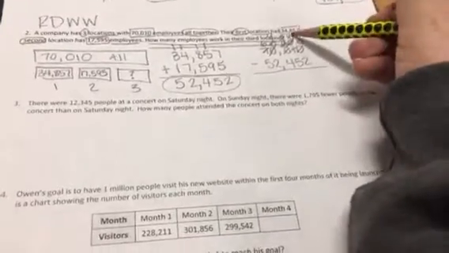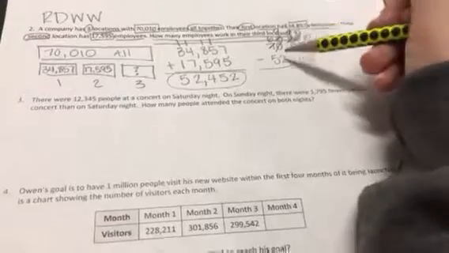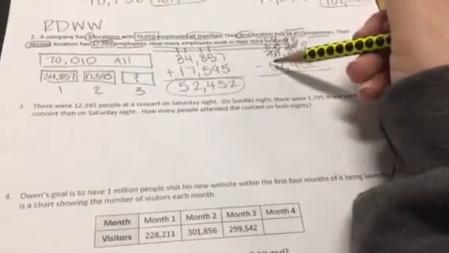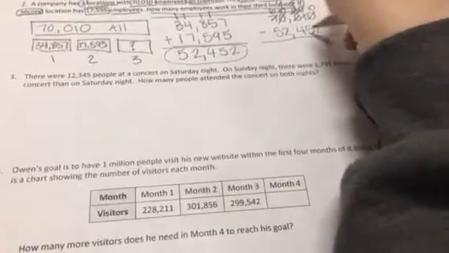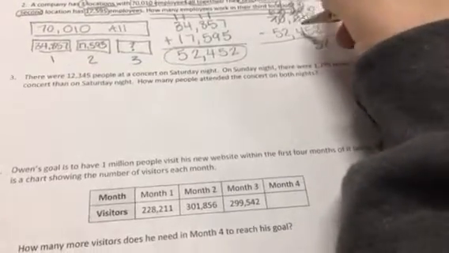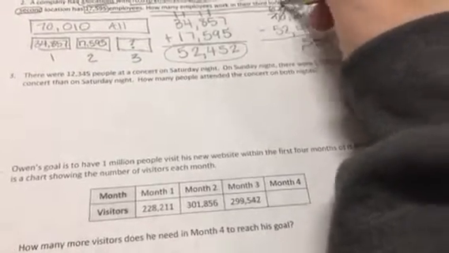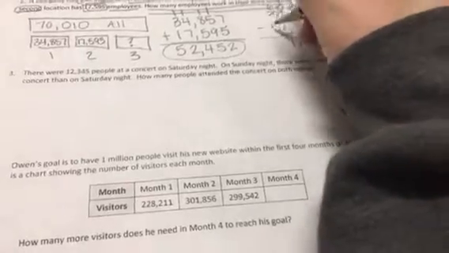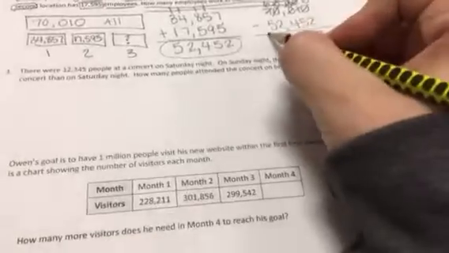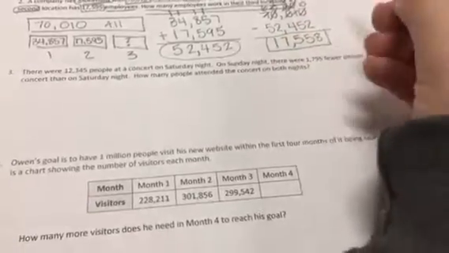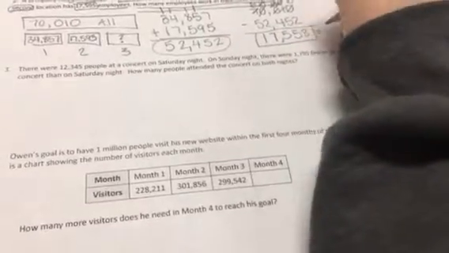I can take 5 from 10, I can take 4 from 9, I can take 2 from 9, and I can take 5 from 6. So now I'm ready to subtract. And sorry guys that my numbers are all the way up here. So 10 minus 2 is 8, 10 minus 5 is 5, 9 minus 4 is 5, 9 minus 2 is 7, and 6 minus 5 is 1. So my answer is 17,558. This is what equals my third location.